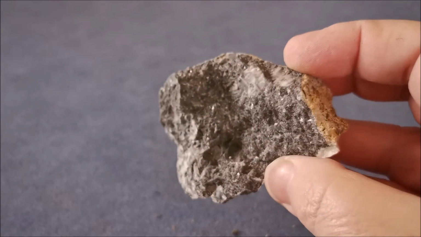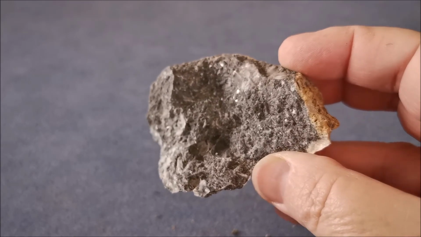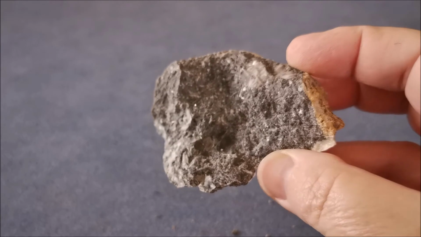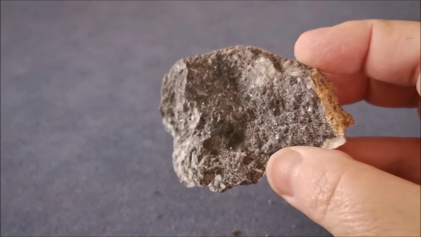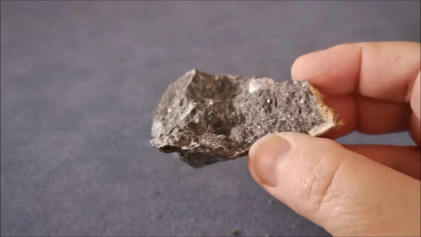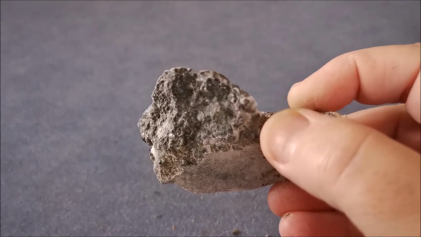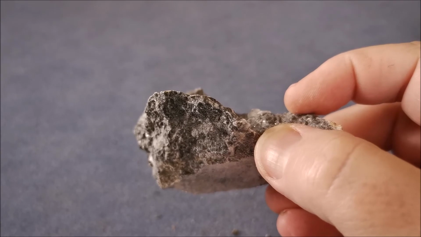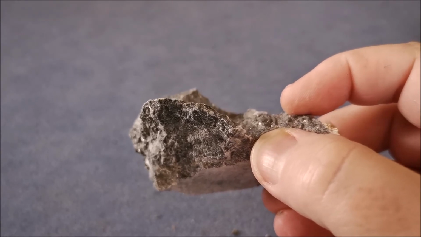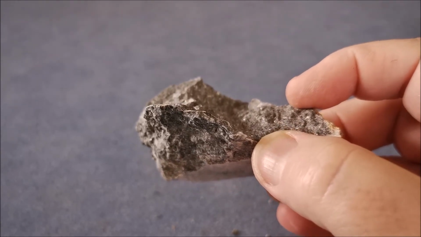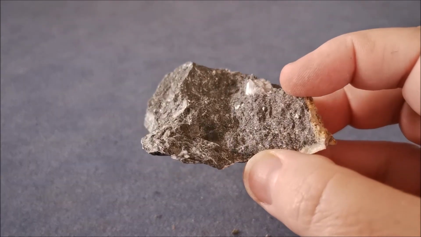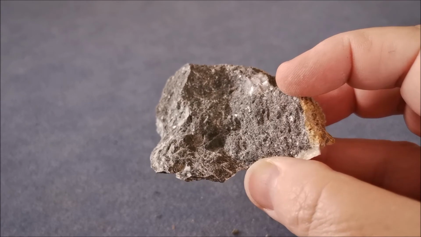Lastly, we have metamorphic rocks, and metamorphic rocks are formed deep underground because they are formed as a result of heat and pressure. So the heat comes from underground, so the hot core of the earth provides the heat when they're buried deep underground, and the pressure comes from the weight of all the crust and the layers above.